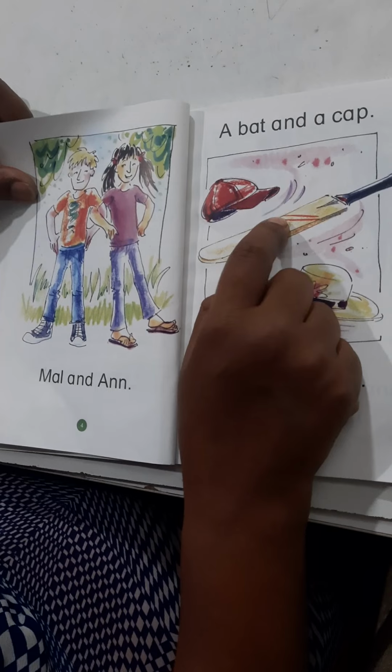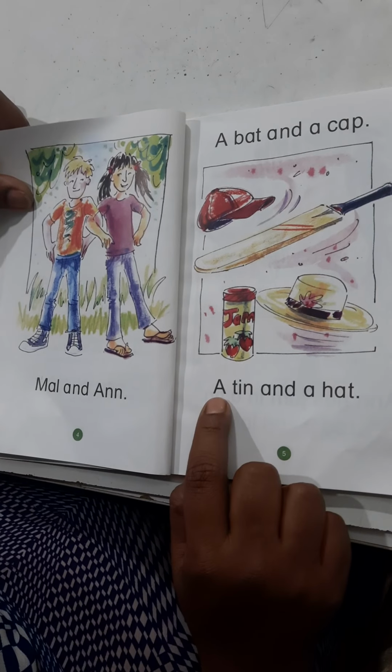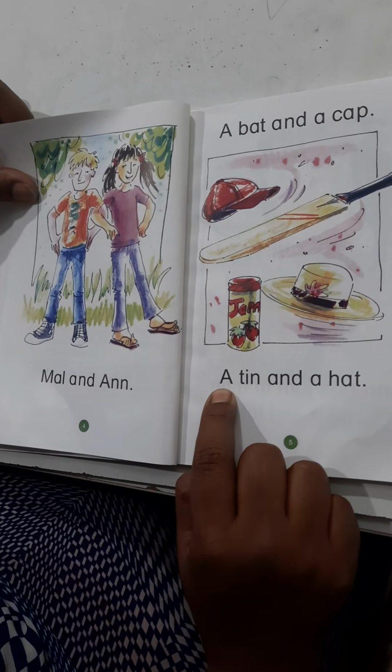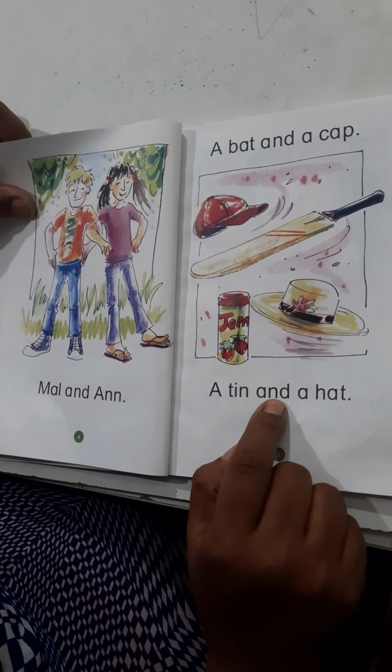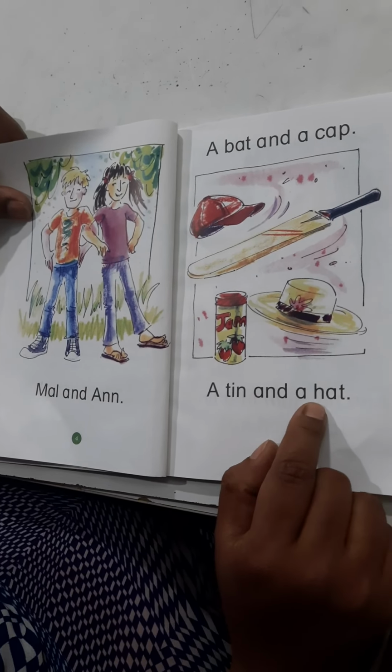So since they are together, we will use the word "and". So here, tin, and, hat. So a tin and a hat. So this tin and hat are together. They said a tin and a hat.